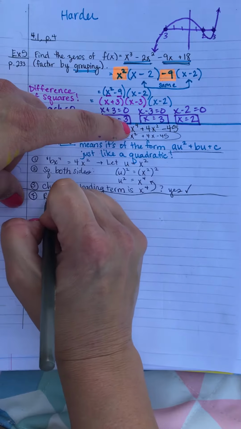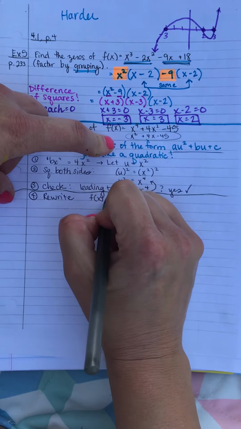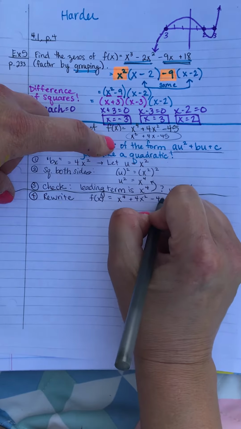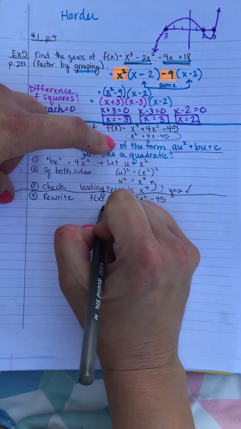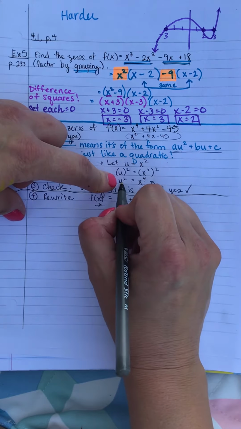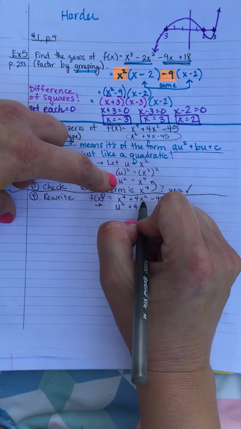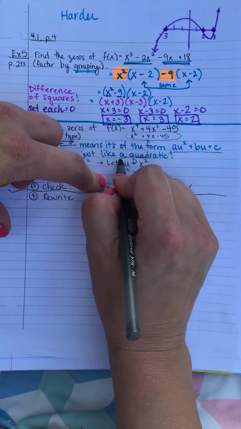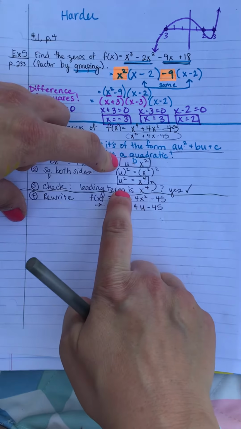Step 4 is to rewrite the original equation. So my original equation is f of x equals x to the fourth plus 4x squared minus 45. Well, instead of x's, I want to use u's. So I'm going to rewrite this: x to the fourth gets replaced by u squared. What's x squared? That was u. So here are my 2 important replacements. Those are my 2 important substitutions.